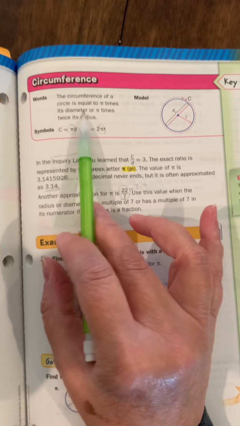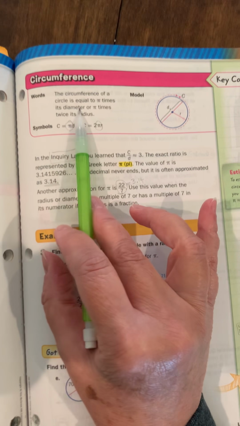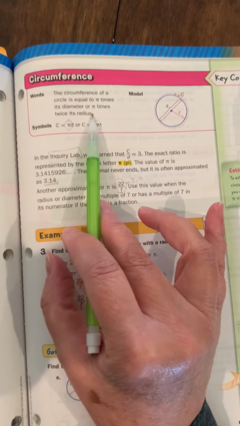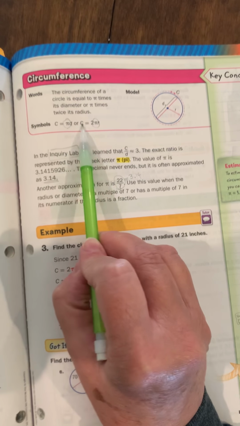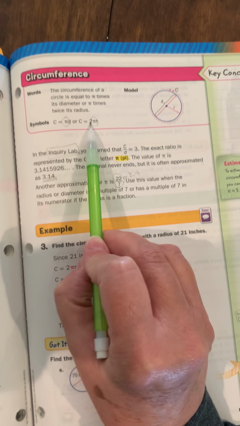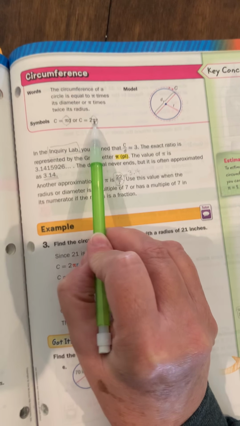The circumference of a circle is equal to pi times the diameter, or pi times twice its radius. So circumference is pi times diameter, or circumference is 2 of the radii times pi.